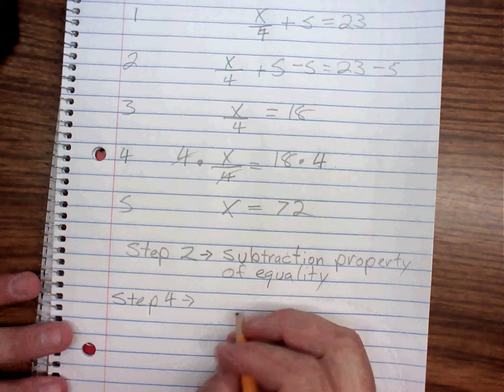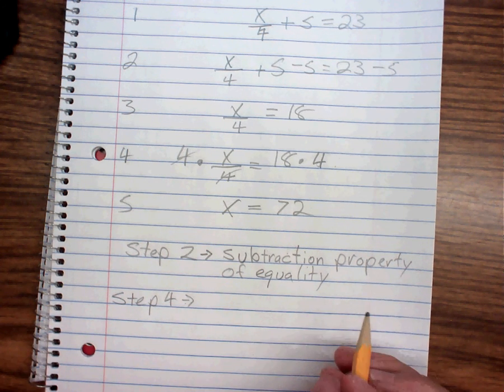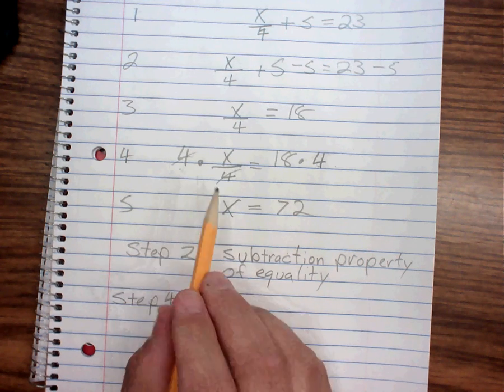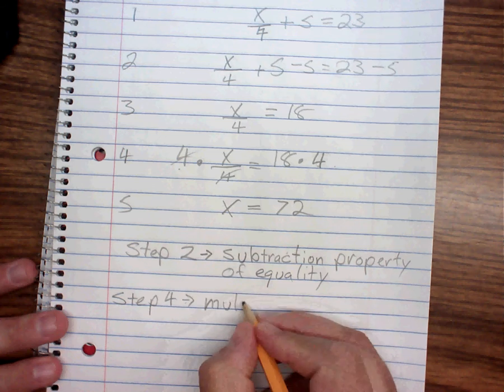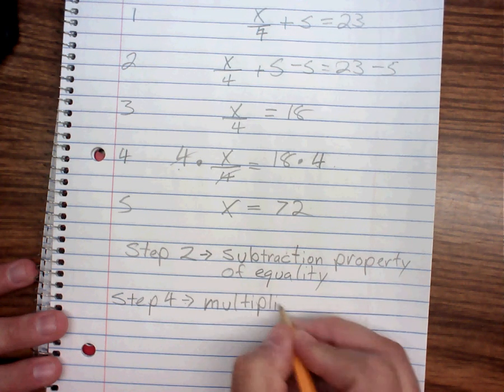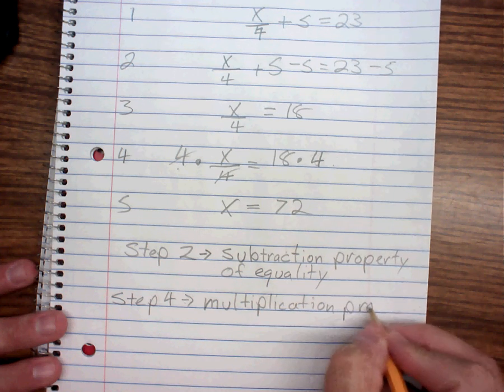All right. So step 4 then, what do we do in step 4? Good, you used the formal language. You said multiplication property of equality.